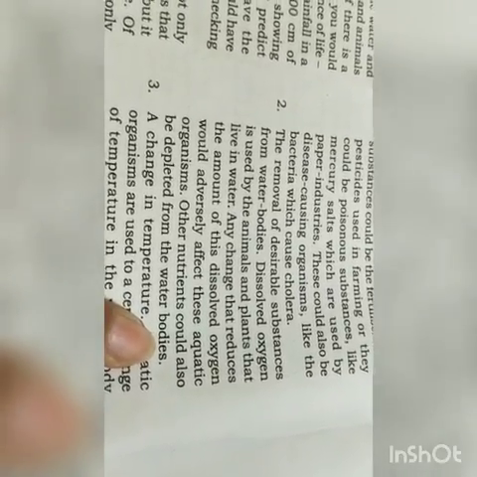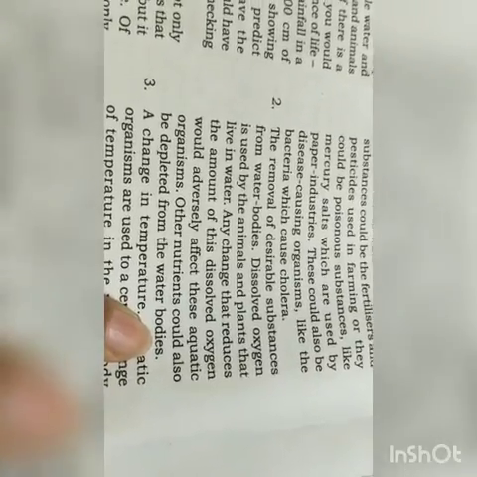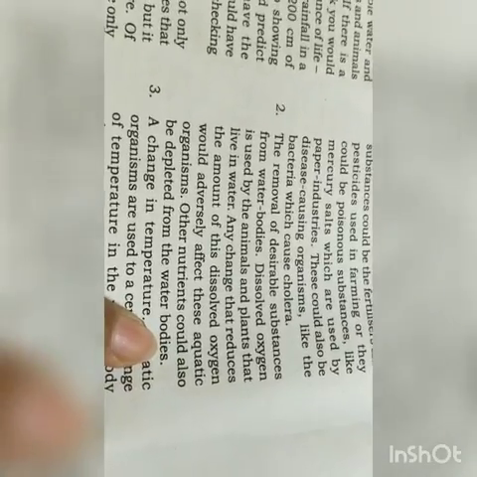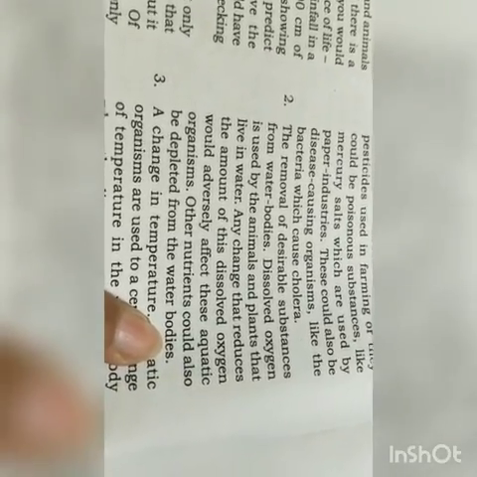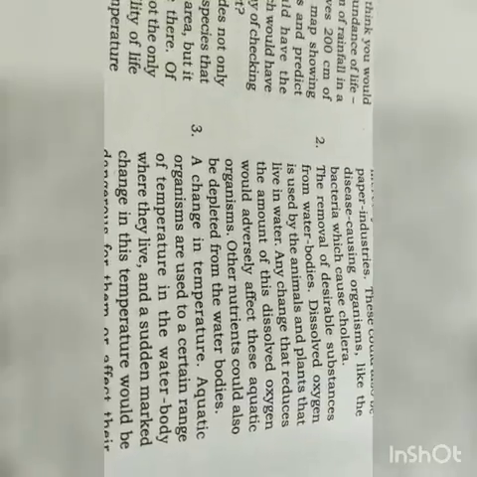When chemicals or some undesirable substances enter the water bodies, they can decrease the level of oxygen which is present in the water. So it is very difficult for living organisms, aquatic organisms, to survive in polluted water. It also reduces the amount of nutrients present in the water for these aquatic organisms.